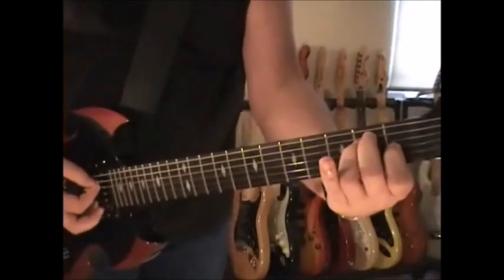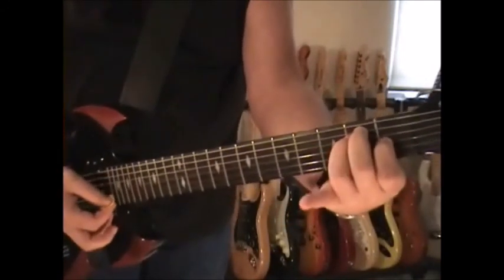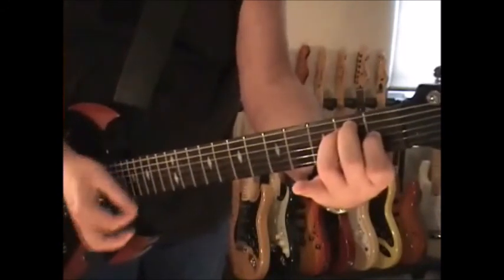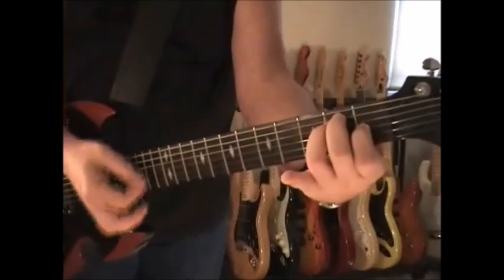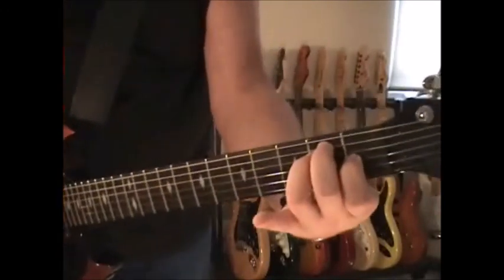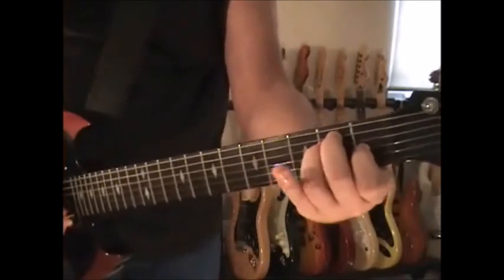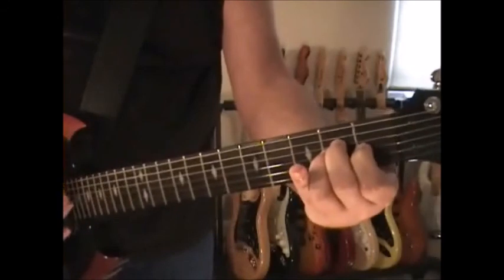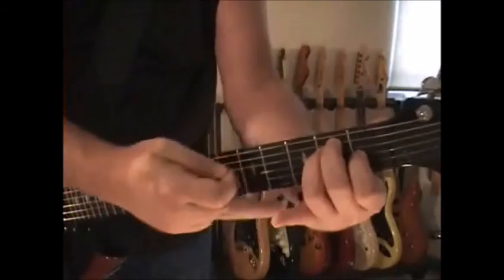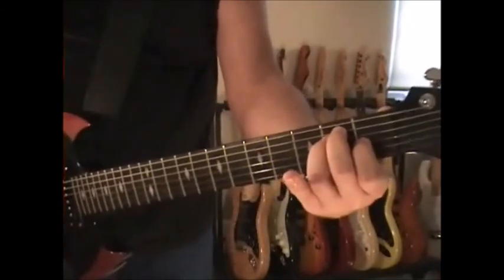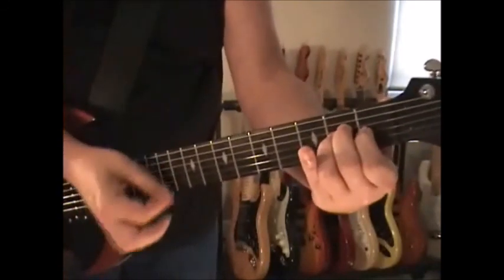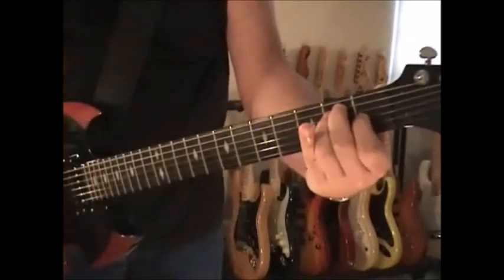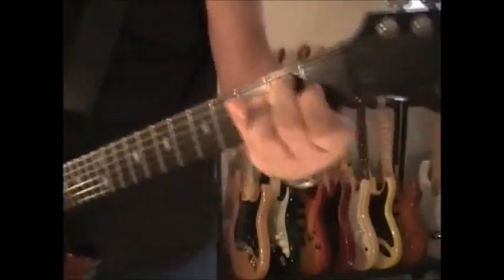So that's all 6 strings. Okay? That's your E chord. You can take, which is cool, the 2 fingers that are on top of each other and just move them down one string each, and it's kind of cool. Okay, so there's E. We're going to go to F.